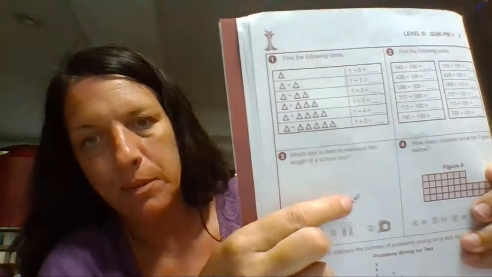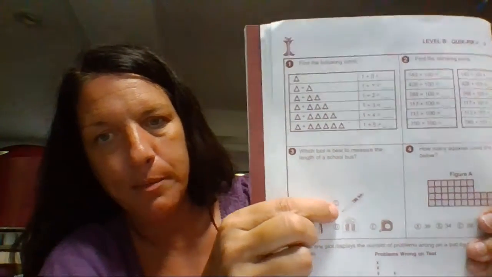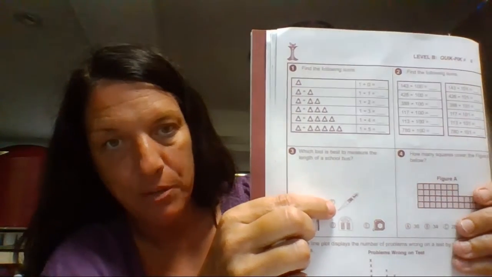C, you've definitely seen before. It's a thermometer. What does that measure? It measures your temperature, right? D is something you might find in your bathroom on the floor that you stand on, and it measures how much you weigh, how many pounds you are.